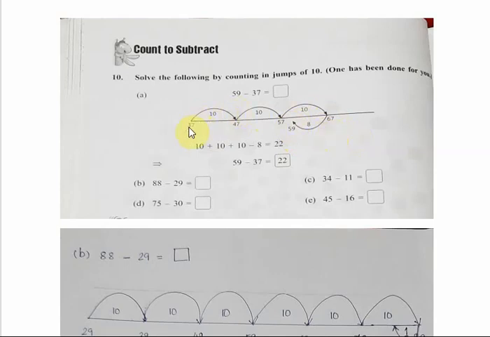So let us see here how many jumps of 10s are made here. 1, 2, 3. So 3 jumps of 10 are made here. That should be added. And how many backward jumps are made? Only one backward jump. And by how much? It is 8. So one backward jump of 8 is also made.